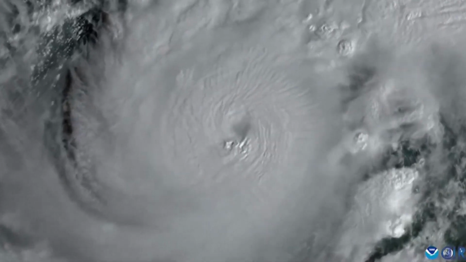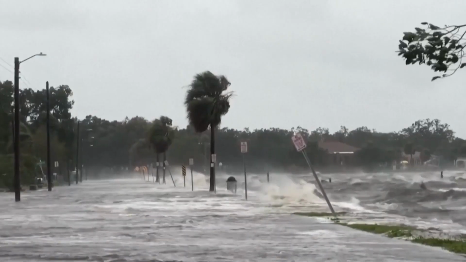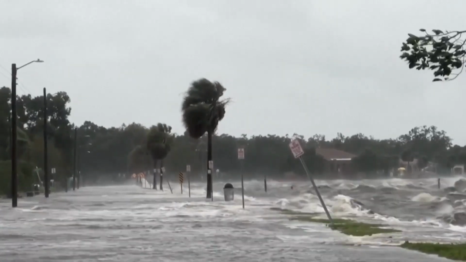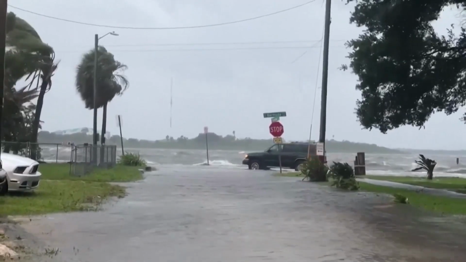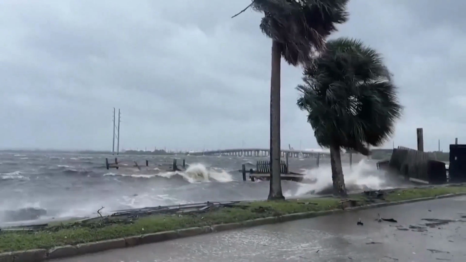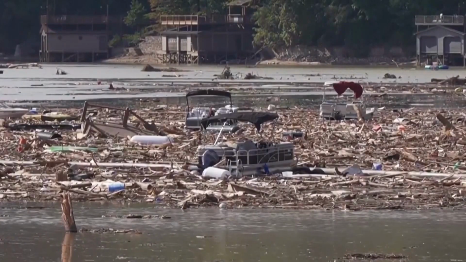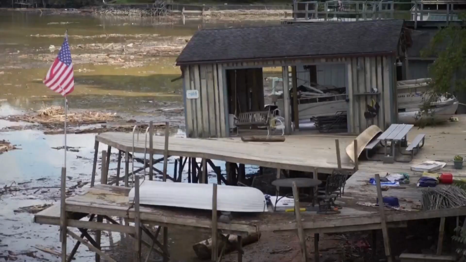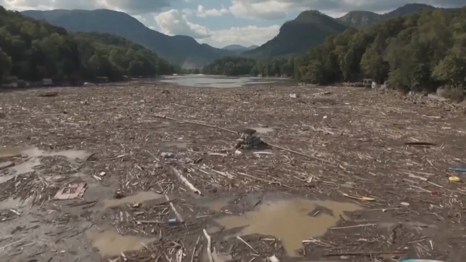Emergency kit. Prepare a kit with essential supplies, including water, non-perishable food, flashlights, batteries, medications, and important documents. Home protection. Secure windows with storm shutters or plywood, and bring outdoor furniture inside to prevent them from becoming projectiles during high winds. Stay informed. Keep an eye on local weather reports and follow guidance from emergency management officials.